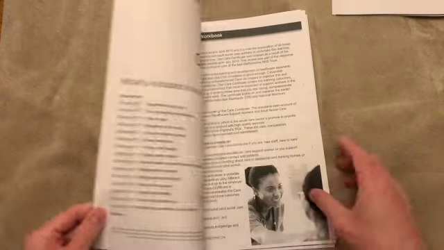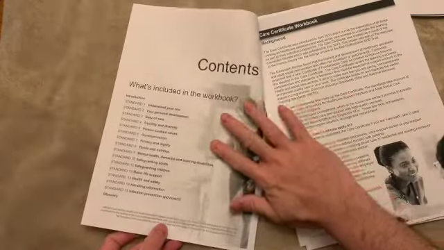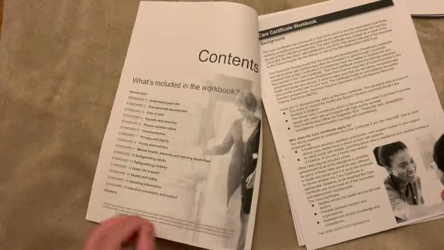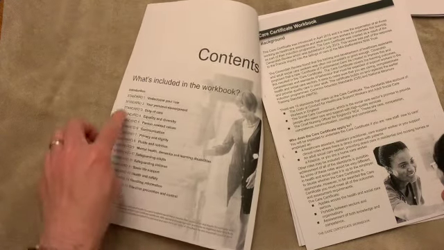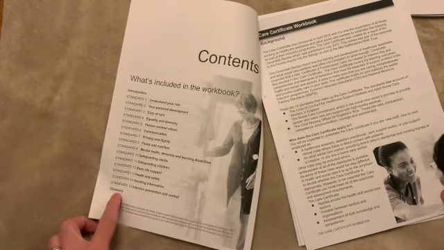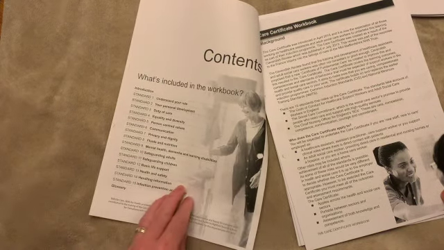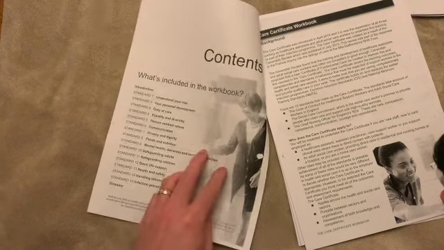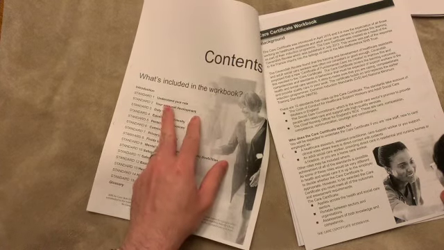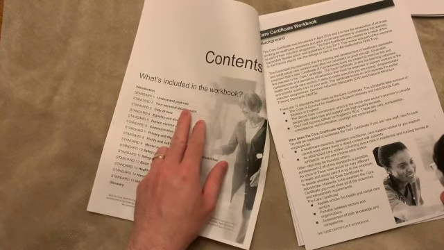If we open it on this page, it's the table of contents. You will see that we've got 15 standards, and these 15 standards relate to our workplace. So standard one is understand your role.